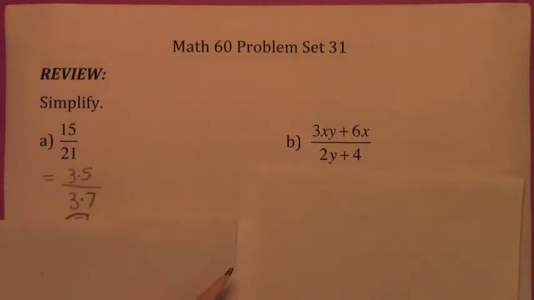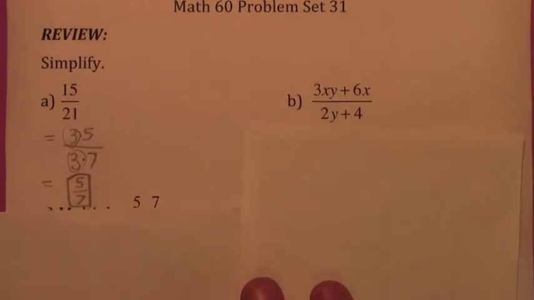What do you do first? You factor: 3 times 5, 3 times 7. We can say cancel the 3's. What we really are talking about is removing factors of 1, right? So the answer is 5/7.